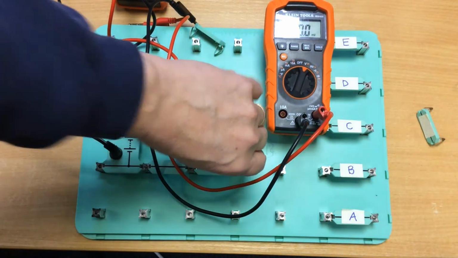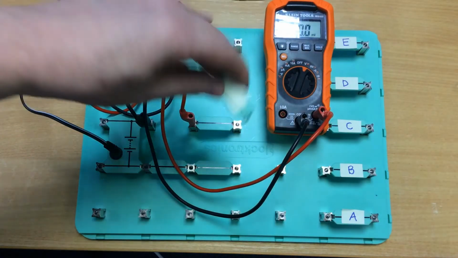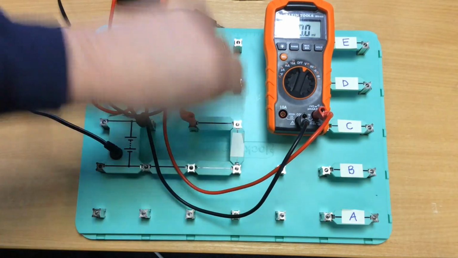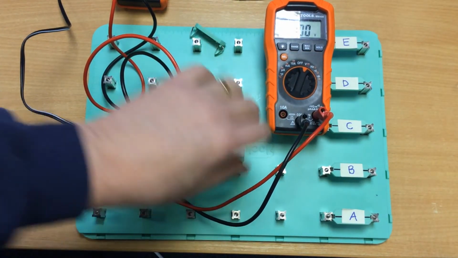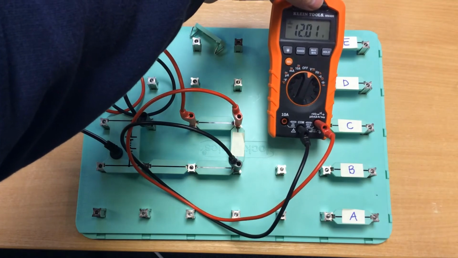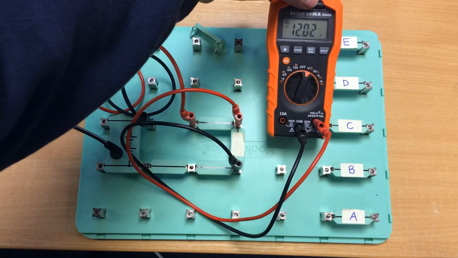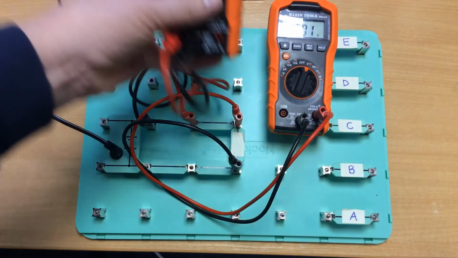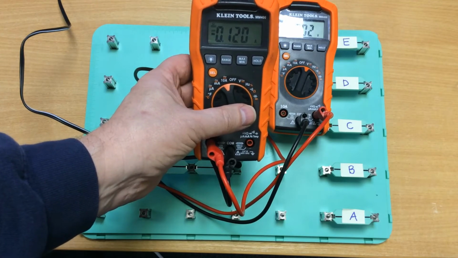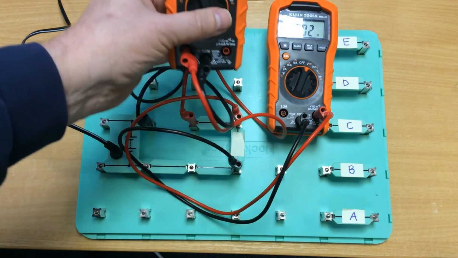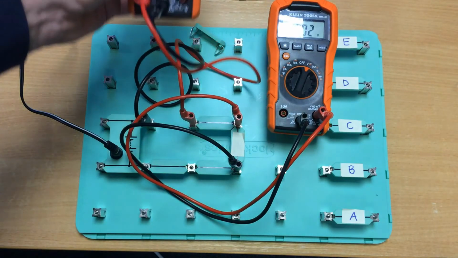Now we'll take out resistor number 1 there, and we'll put in another unknown resistor value. We'll insert it in exactly the same way in the same circuit as we did before, and we've now got 12.02 volts and 0.120 amps. So let's do the same calculation for this resistor and see if we can find the value of this resistor as well.